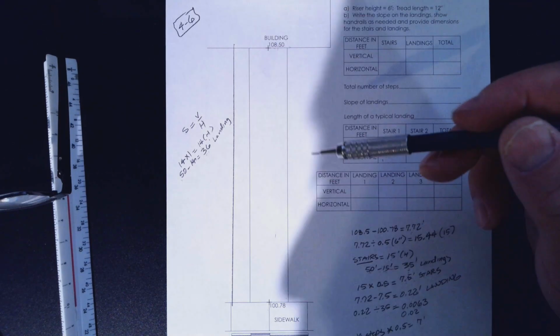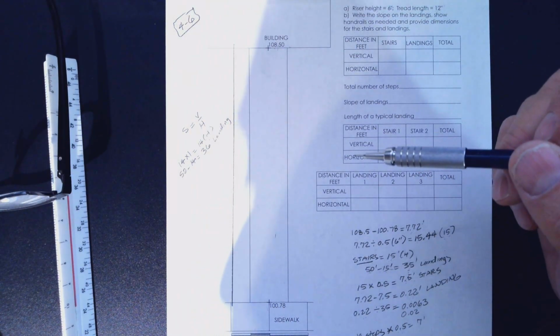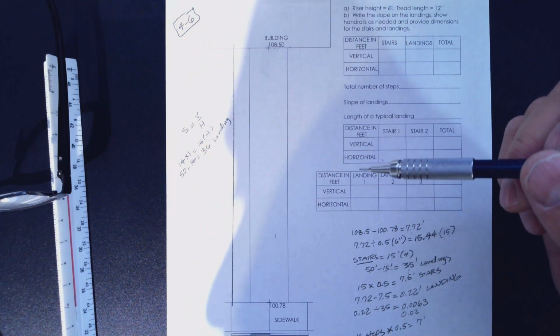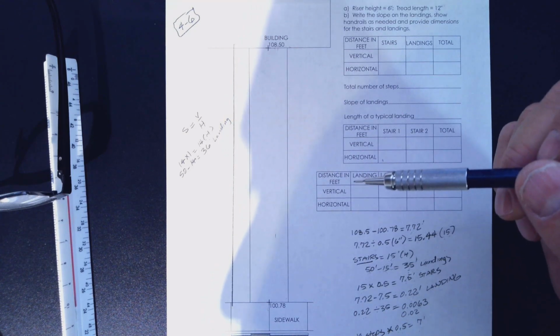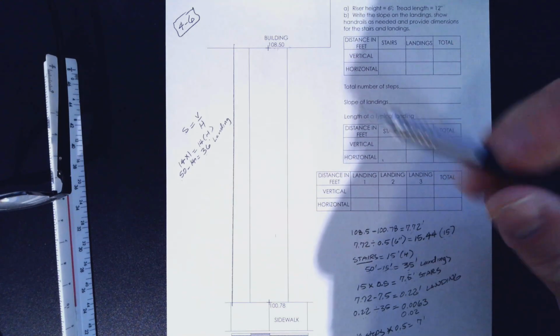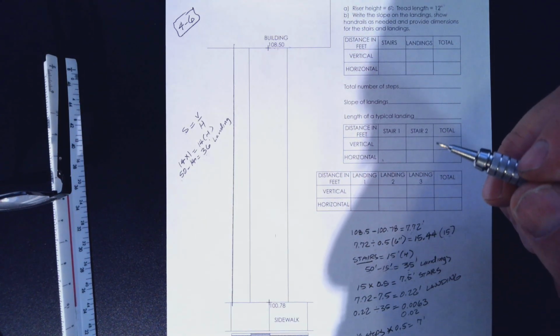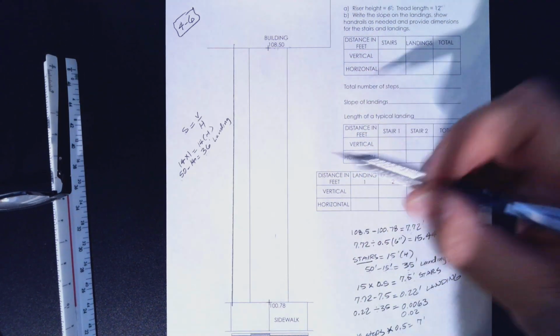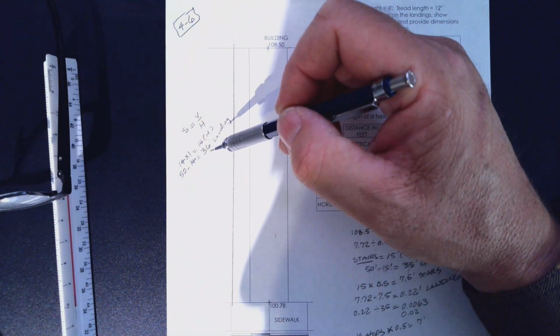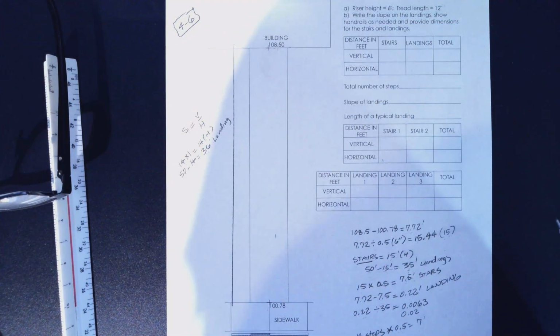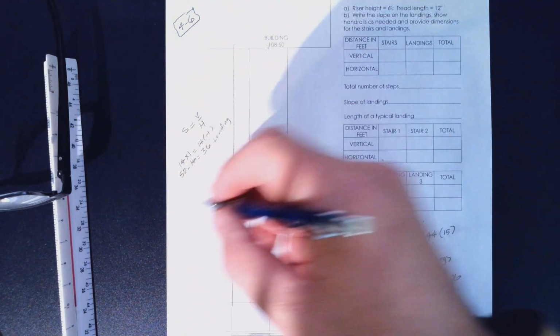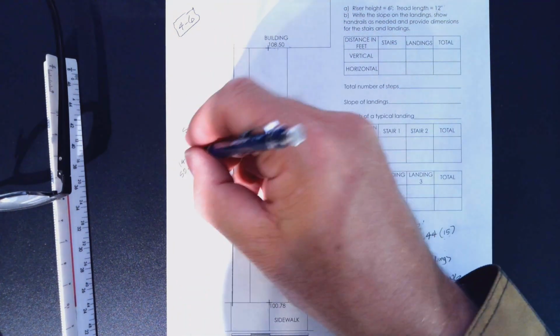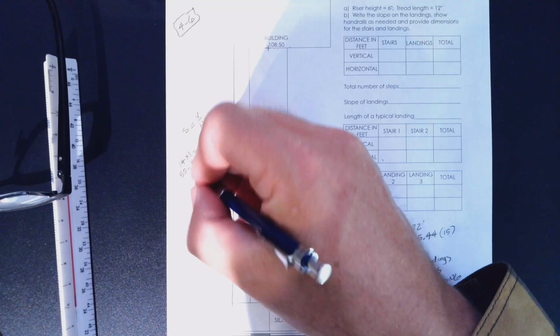So with that, we can double check now and see what our grade's going to be. We'll determine the vertical change in elevation for the landing. So 14 steps, they drop 7 feet.